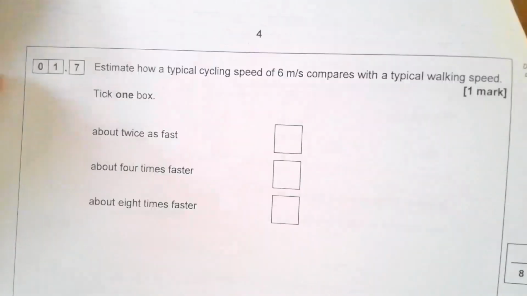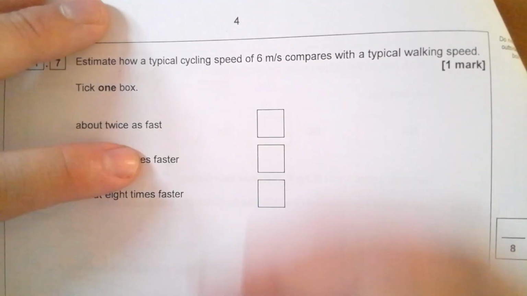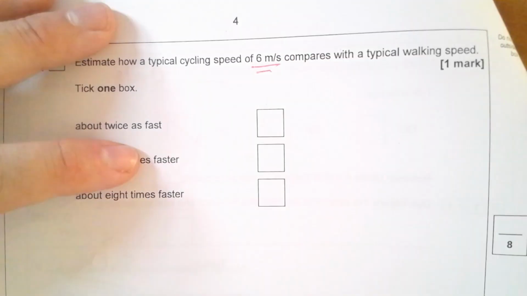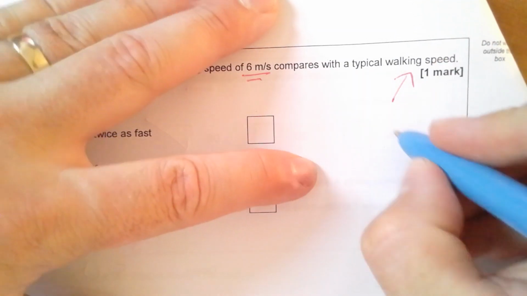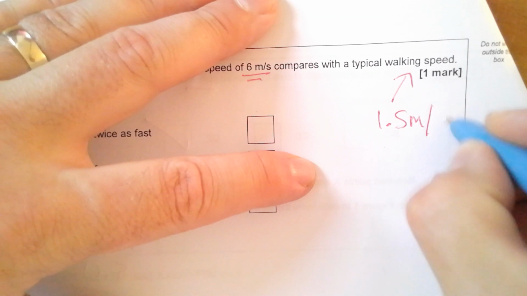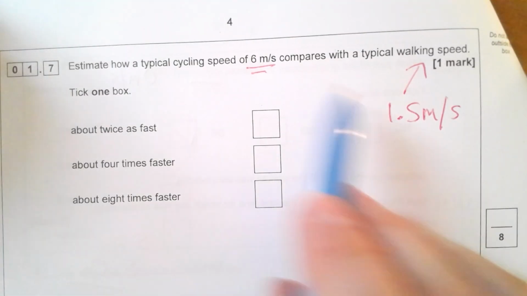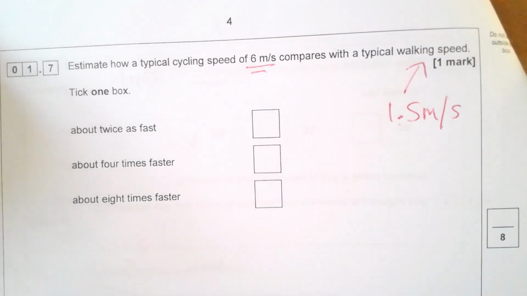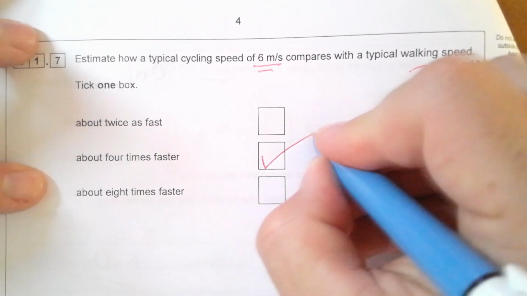Finally, for question 1, it's asking us to estimate how a typical cycling speed of 6 meters per second compares with typical walking speed. Walking speed is about 1.5 meters per second. So if we do 6 divided by 1.5, that gives us a factor of 4. So cycling is 4 times faster than walking.